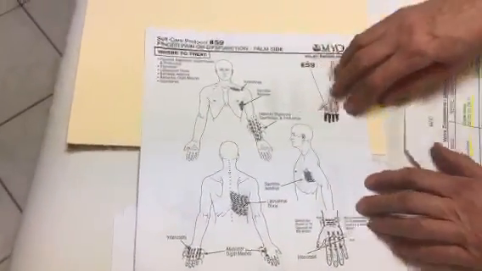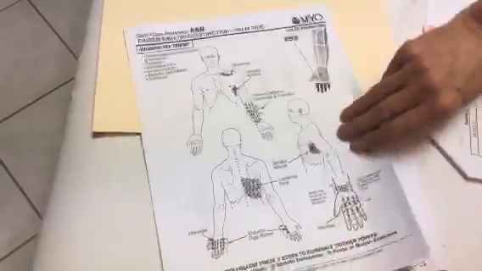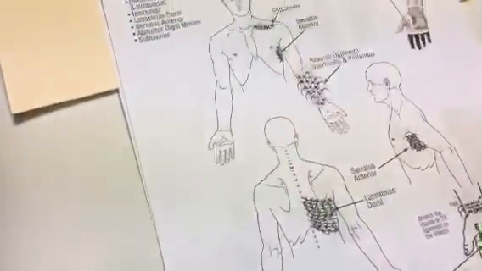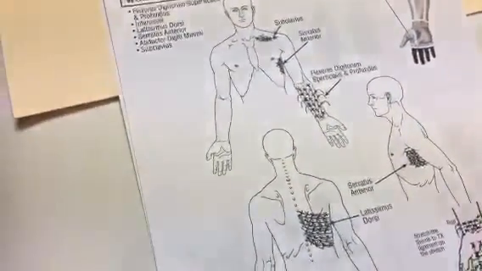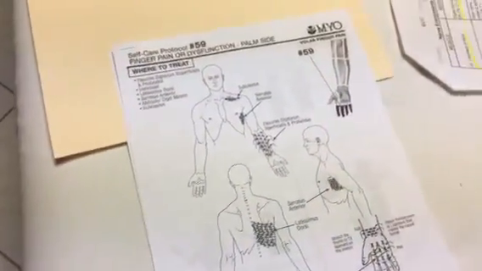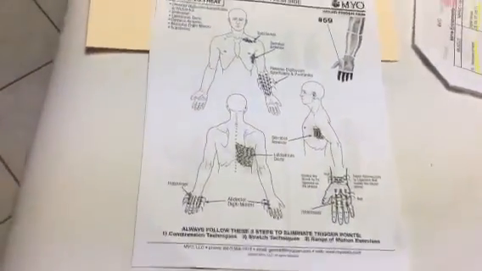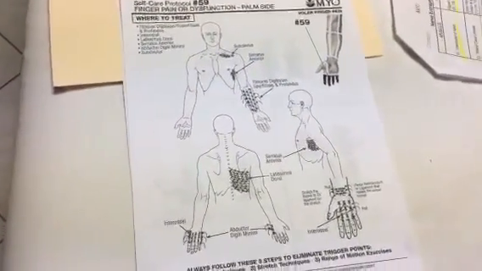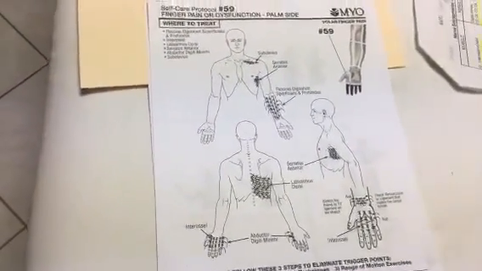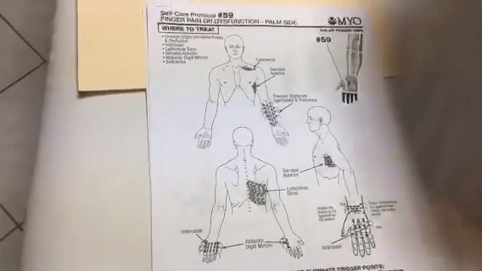In addition to the muscles that are in the hand, you see that we have so many muscles way up here that cause hand pain and finger pain. So no wonder we have finger pain. There are so many ways that we can get it. And there's numbness too. So many numbnesses that can be caused.